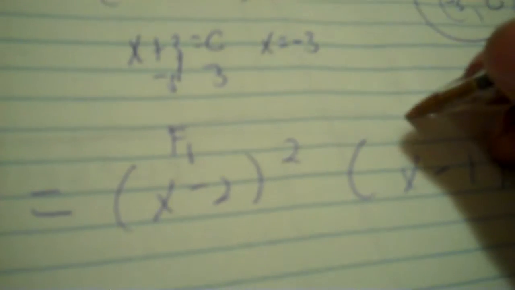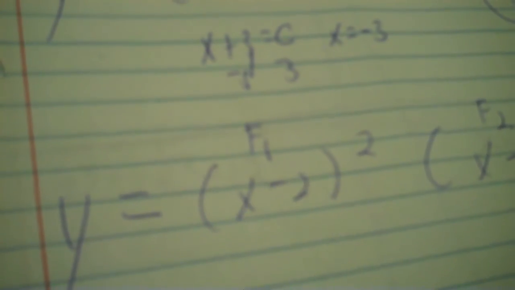Okay, y equals x minus 2 quantity squared, and then times x minus 1. So that's F1, that's F2. Technically there's 3 of them, but that's the same one. That's a multiplicity. So it's going to be 2 that we find. So x minus 2 could equal 0. We add 2, and I get 2. Now, if I wrote a second one, it wouldn't change. It'd just be 2 again. So 2. x minus 1 equals 0. That'd be 1.